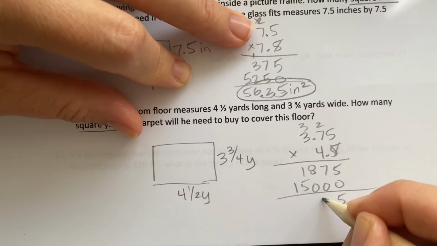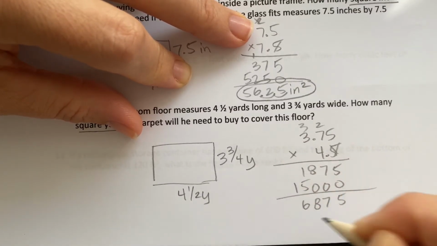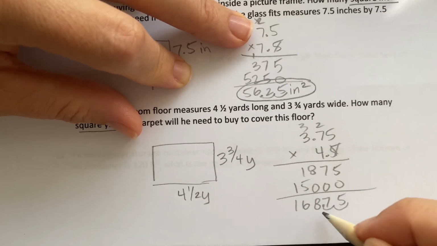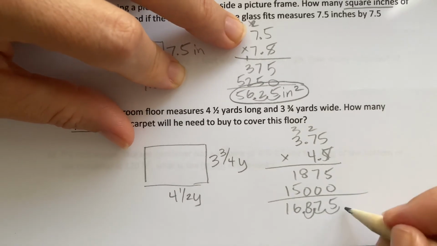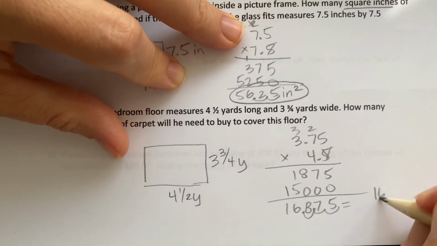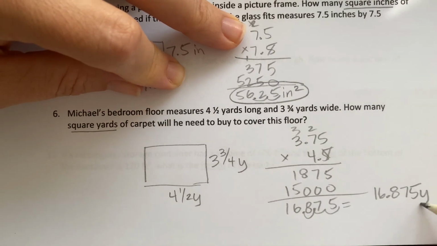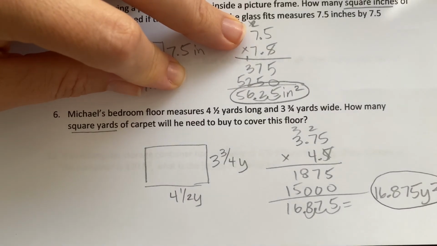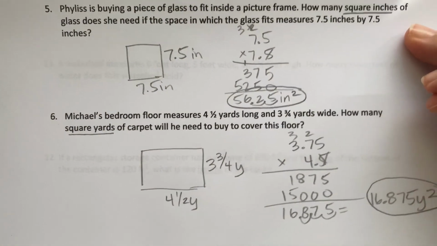Add those up. Move your decimal, 1, 2, 3. So this is going to be 16.875 yards squared. Okay? All right, hopefully you did well on those first 6 problems.